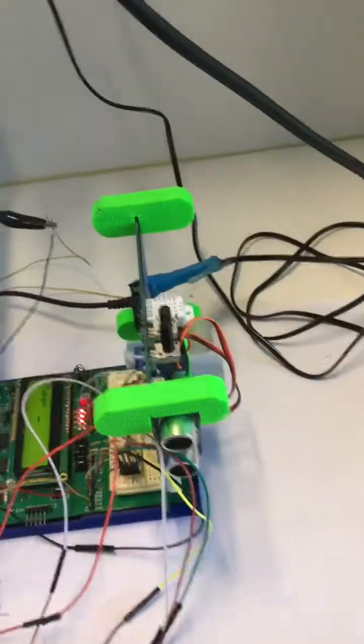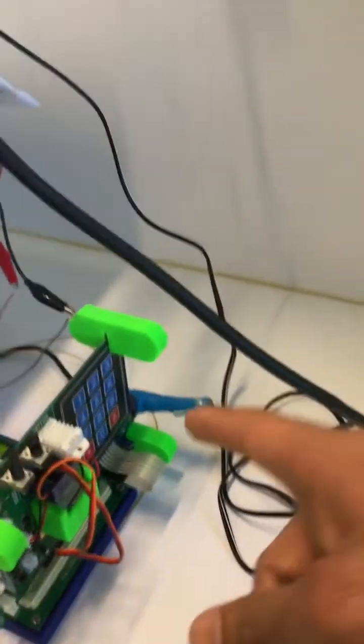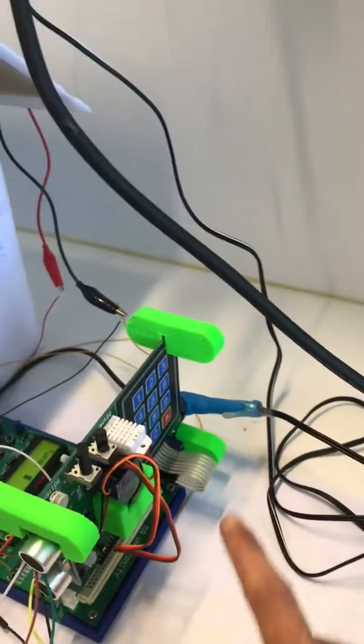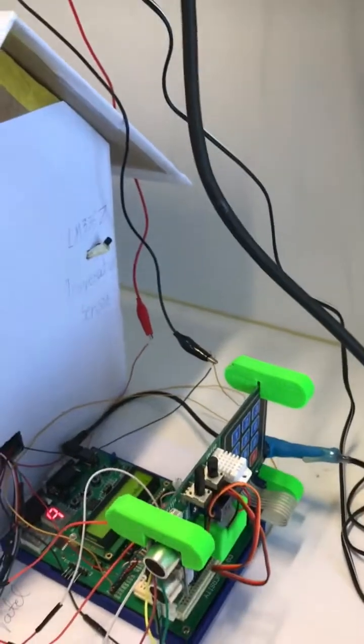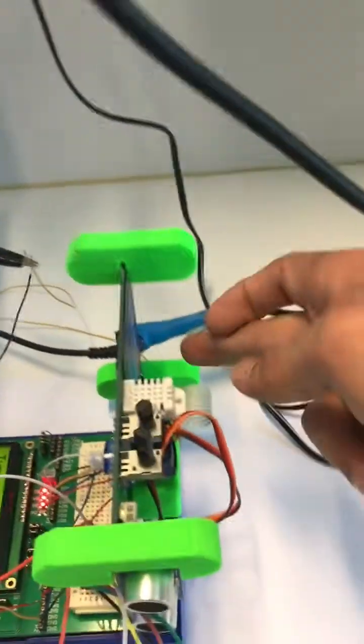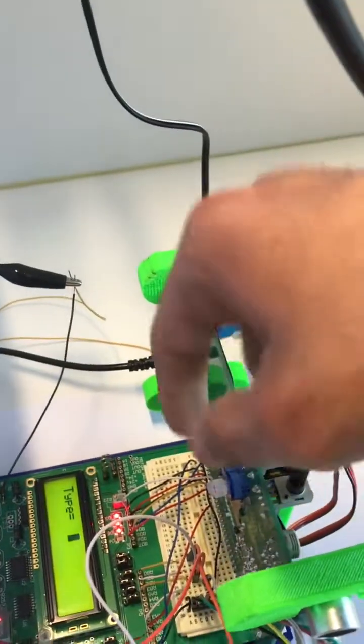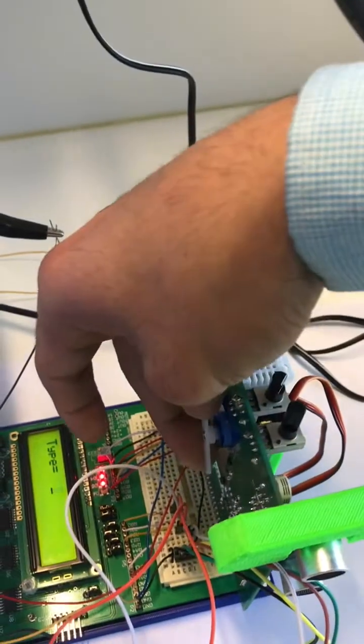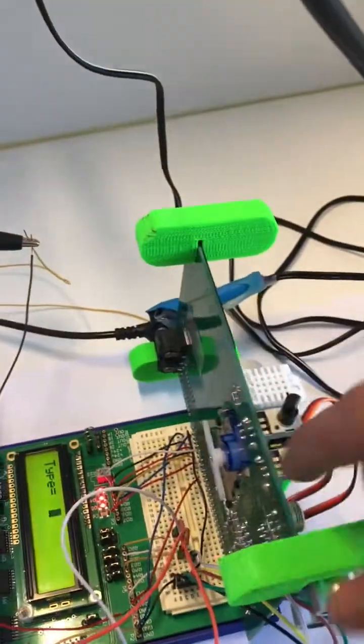My project will work only if I give the right password. Only if I give the right password will the automation start; till then it will not start. When I give the right password, it will turn on the lock, which is in its initial condition like this.